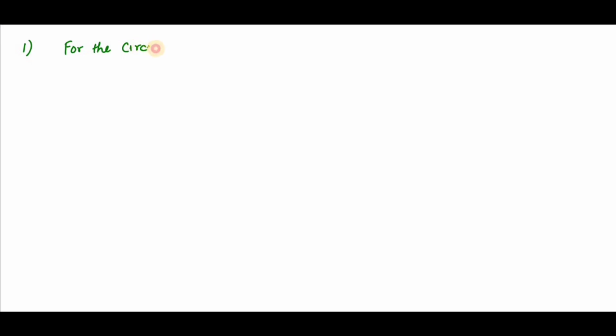So in this video, we are going to discuss a problem on the step response of an RLC circuit. This is the circuit shown in the figure. We are asked to find i(t) and iR(t) for t greater than 0. This is how the circuit looks.